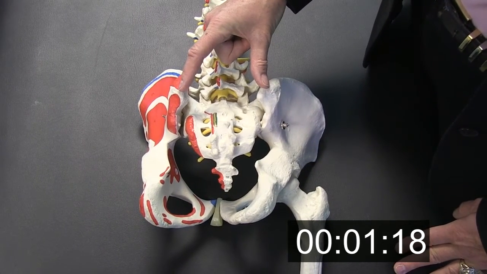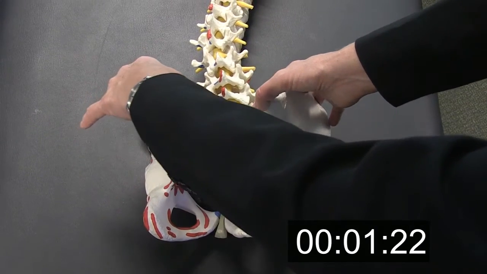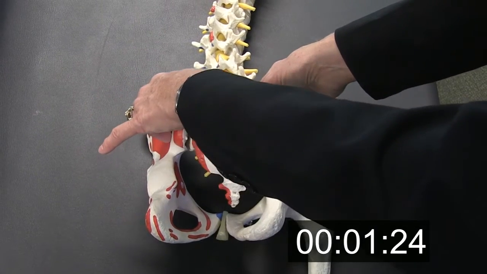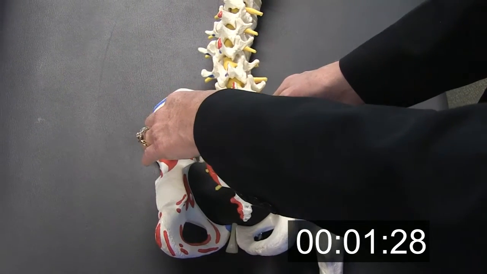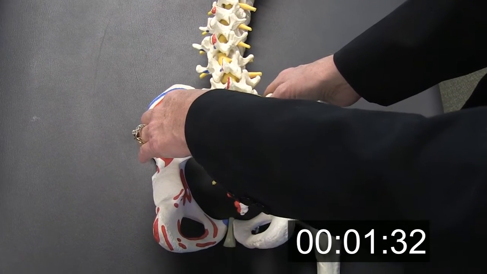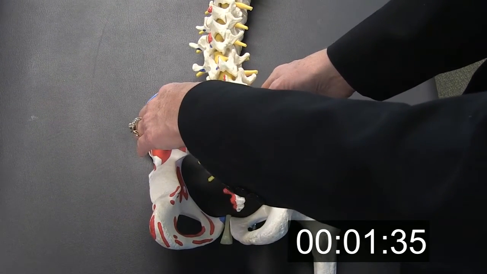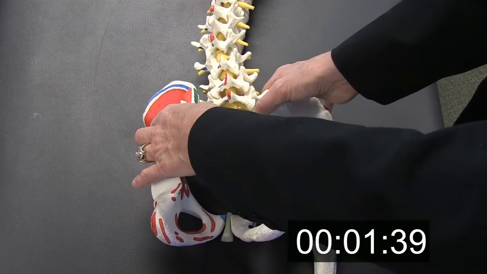If you bring your finger palpation just medial to the PSIS and a little bit superior, you're in the sacral sulcus. It feels like a little dip or depression that your fingers sink into, and it should be symmetrical on both sides. Both should be symmetrically deep. If they're asymmetrical, that's telling you that there is a sacral dysfunction.